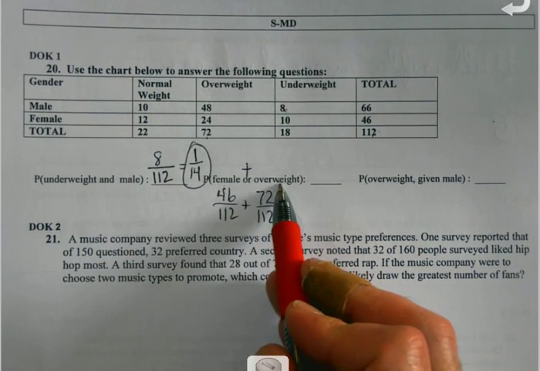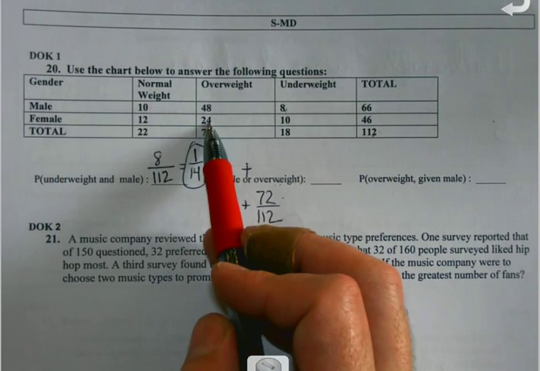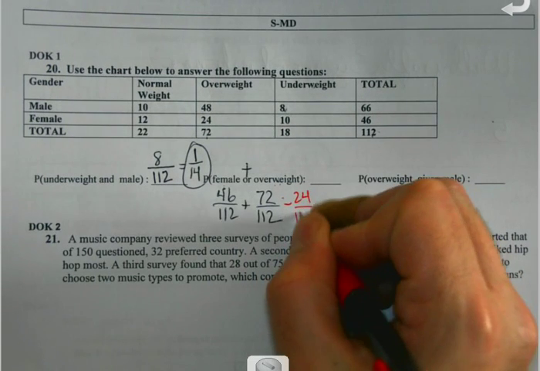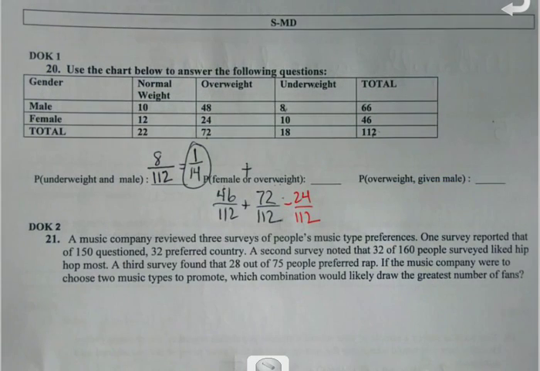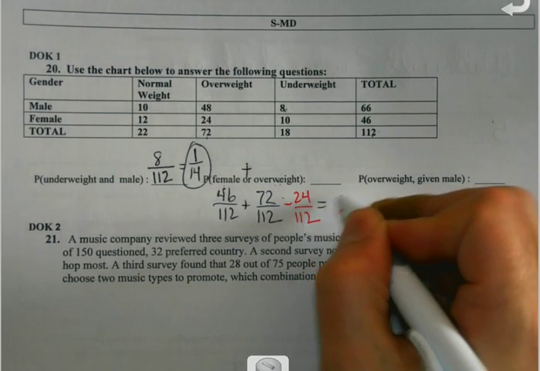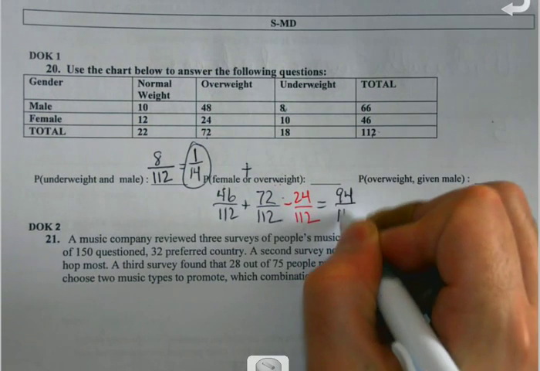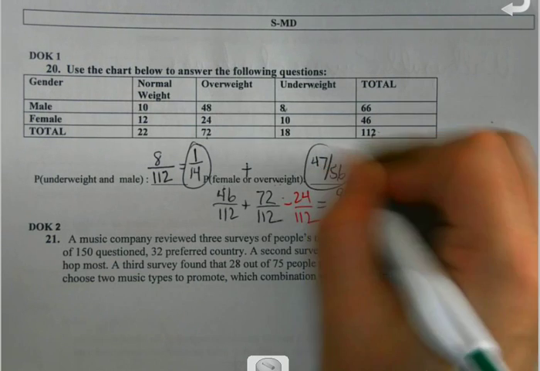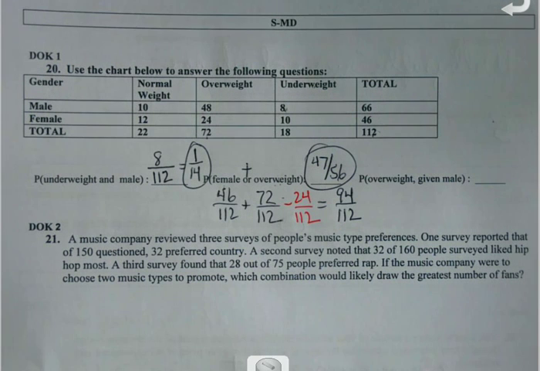Well, yeah, the female overweight people. So female overweight is 24. So I have to take the overlap part back out. Then I get an answer that is more within my limits. And I'm set for that.